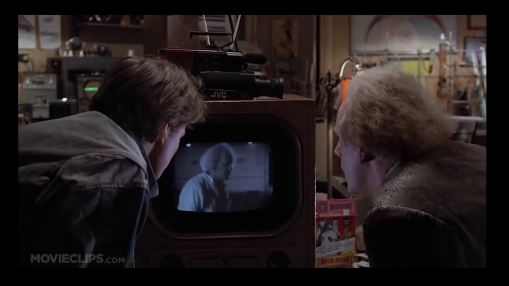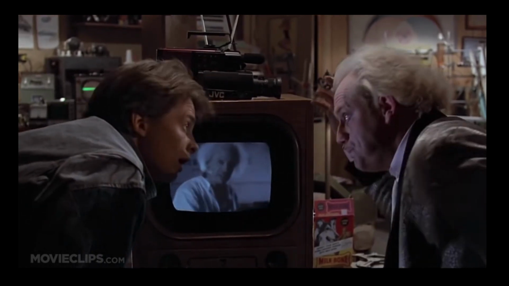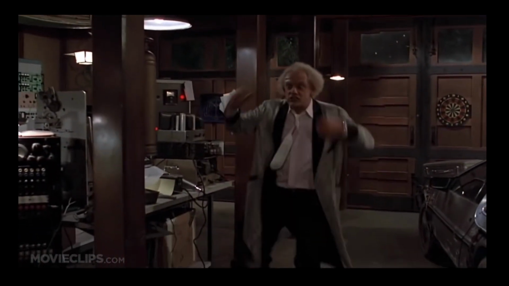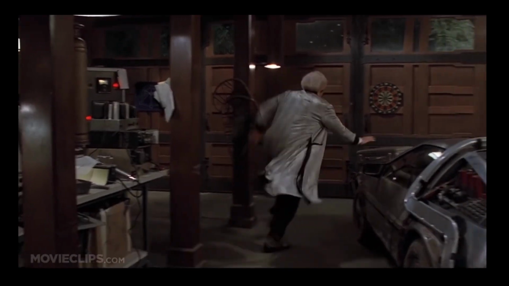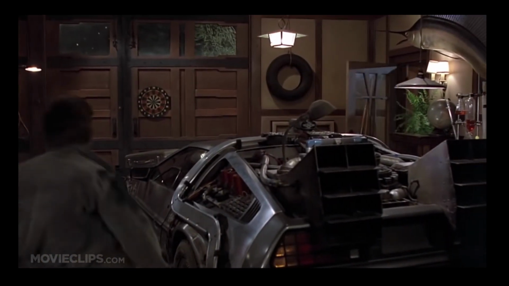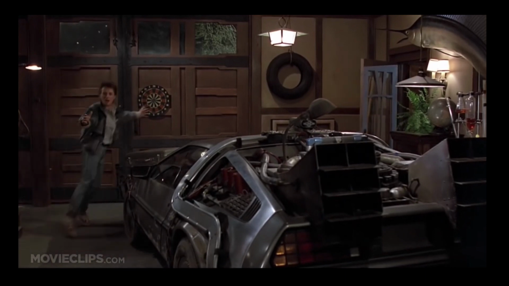I need a nuclear reaction to generate the 1.21 gigawatts of electricity. 1.21 gigawatts! 1.21 gigawatts! Great Scott! What the hell is a gigawatt?